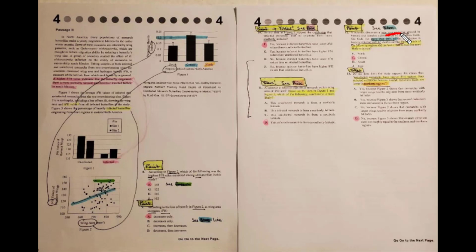So what we want to do is try and find where they talk about the percentages of the infected. So I come over here and I'm looking at figure 1. Here it is, delta squared H and infected versus uninfected. Nope. I come down to the next one. It talks about the delta squared H value and the wing area. Nope. And then I come over here, and here in figure 3, it says the proportion of infected, and it says the region. All right.